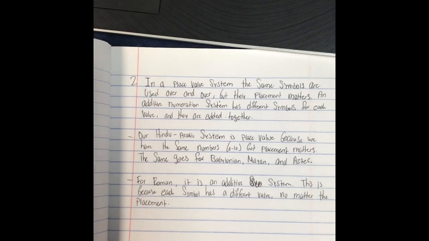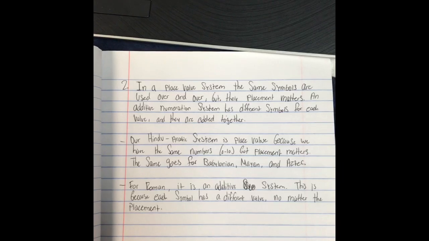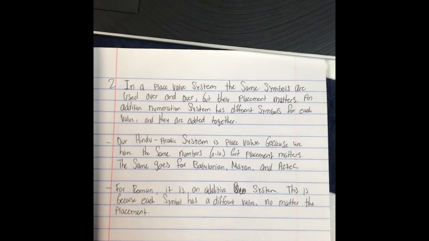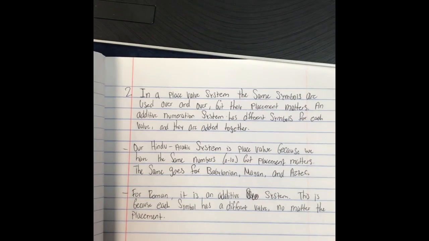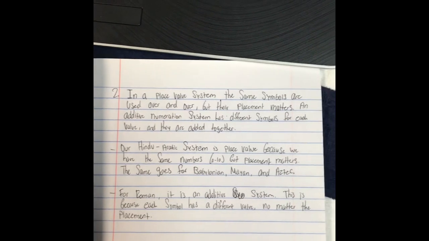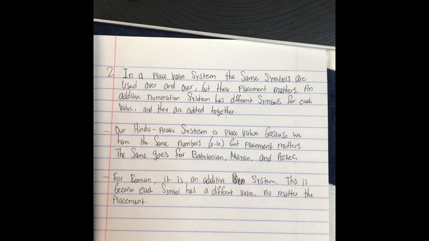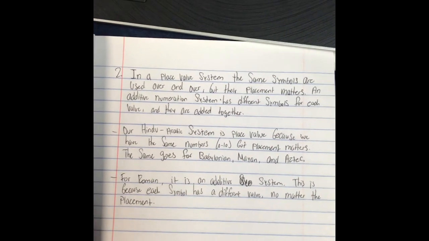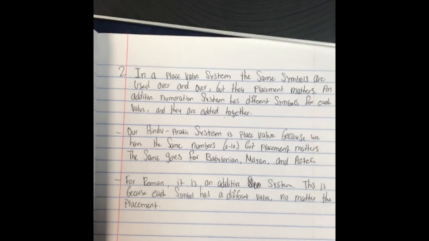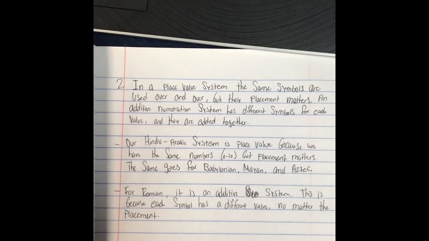And the same goes for Babylonian, Mayan, and Aztec numeration systems, but they have different bases than the Hindu Arabic system. The Roman numeration system, like Roman numerals, is an additive system. This is because each symbol has a different value no matter the placement.